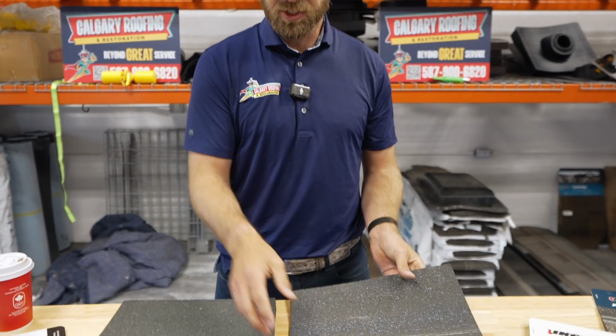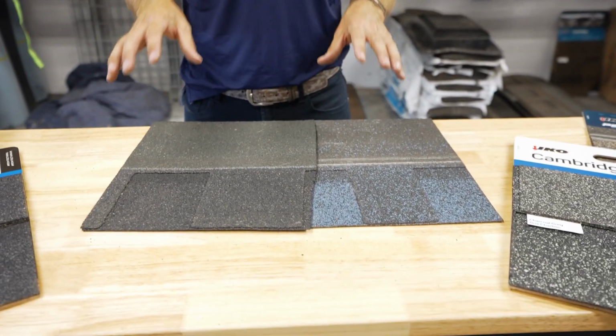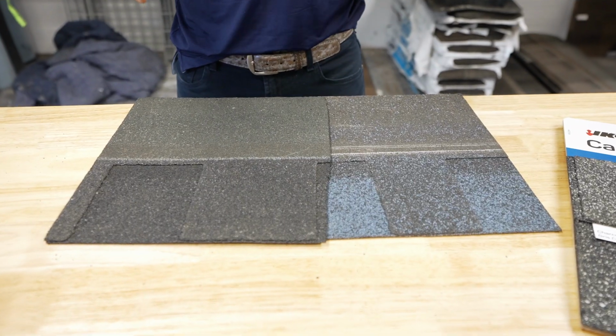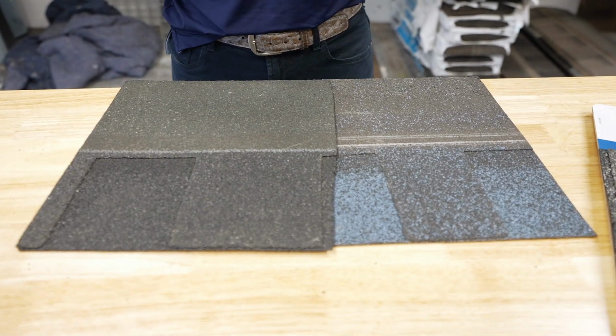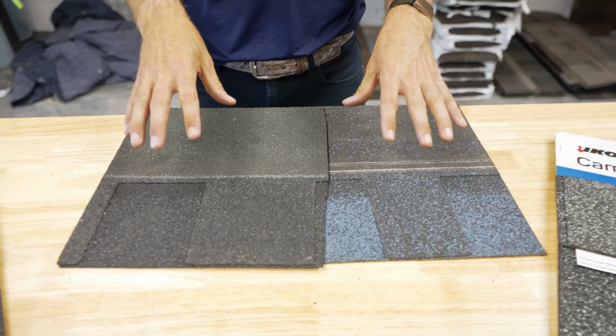So the fast lock sealant is the same, and then the algae resistance for blue-green algae is also the same. When you start getting algae, it'll have black stains on your roof that do not look good. So both of these have the algae resistance, which is very, very important, especially in our climate, as well as the fast lock sealant.